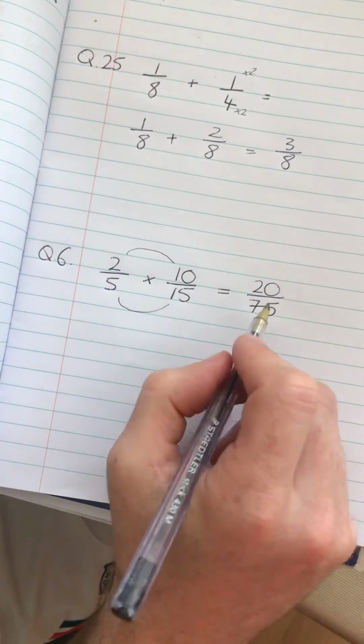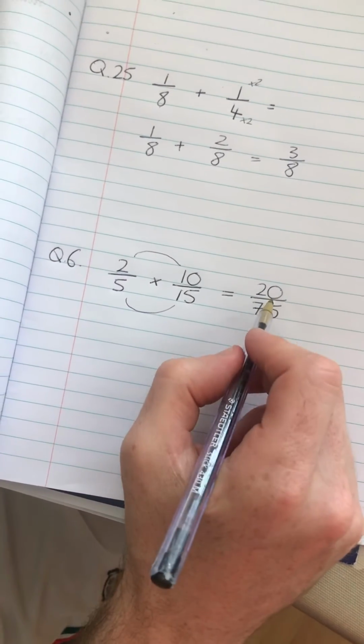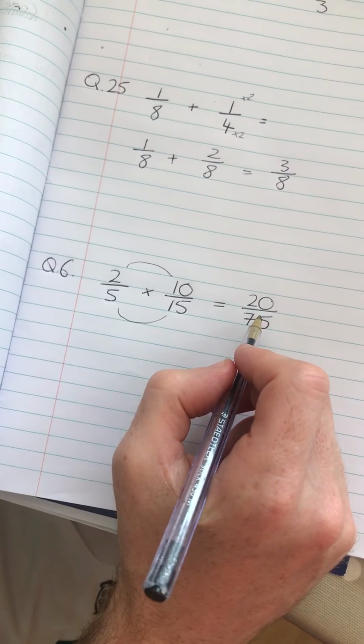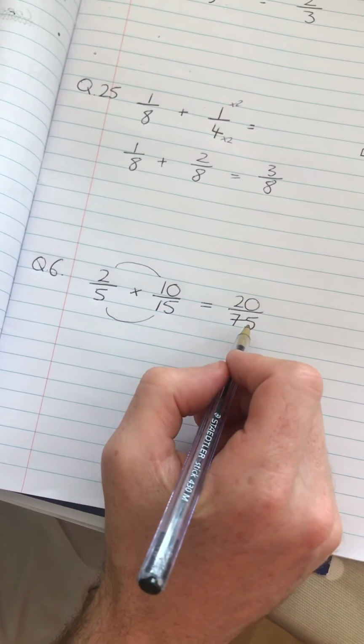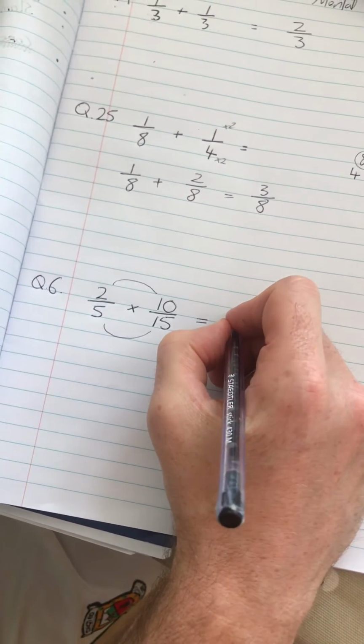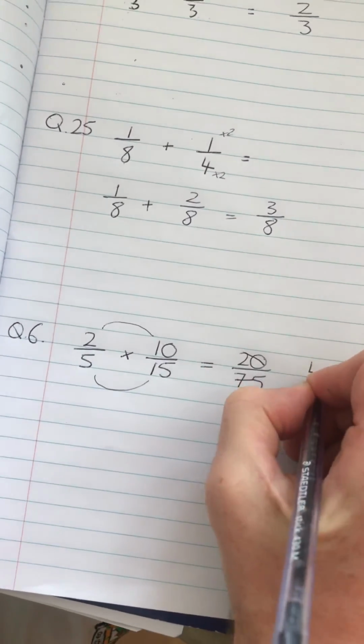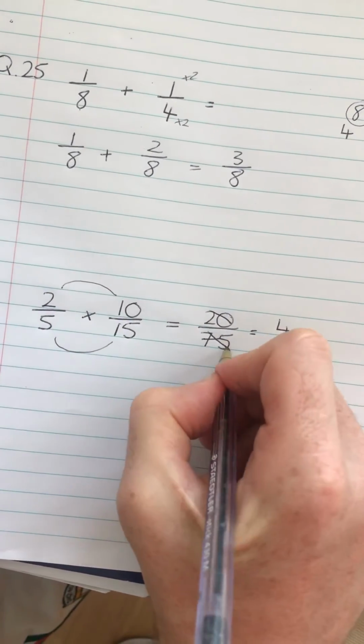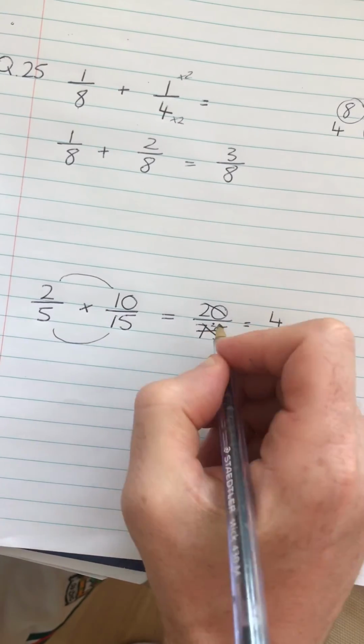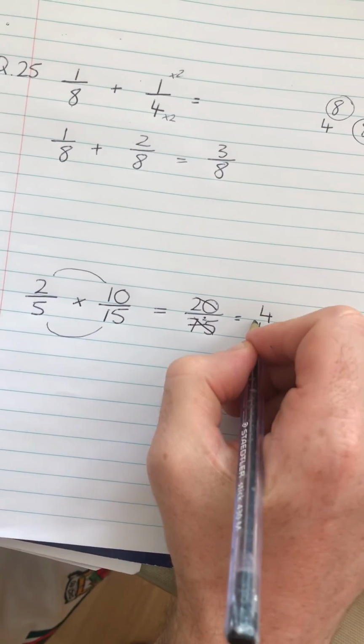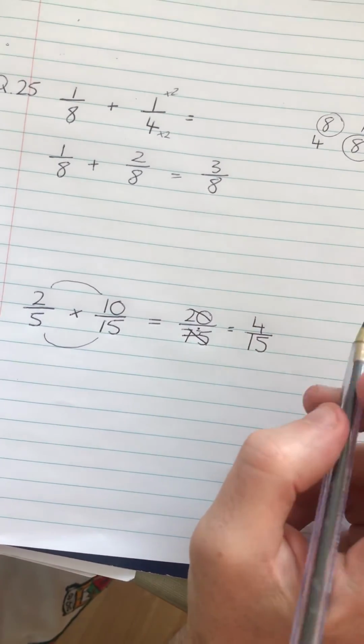So that's fine. You can leave it like that. That's right. But really in 6th class, we should be simplifying. So what goes into both 20 and 75? Well, straight away we'd know that 5 would. So 20 divided by 5 is 4. 75 divided by 5 is 15. So our answer will be 4/15 simplified.